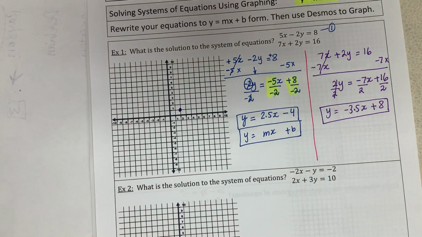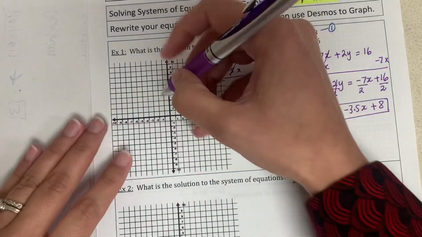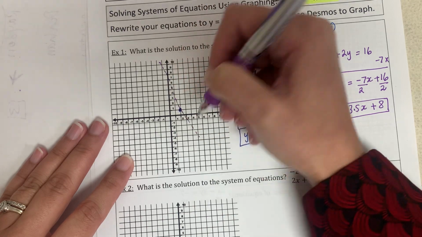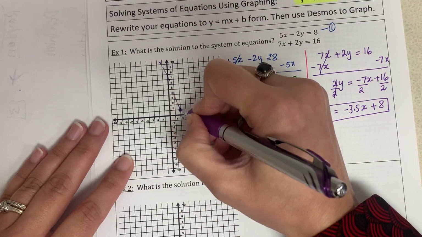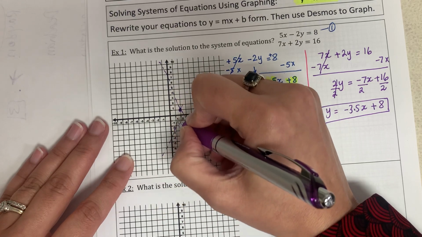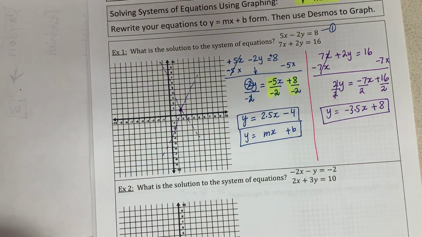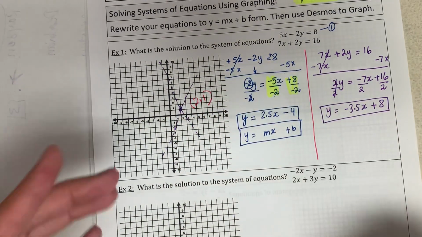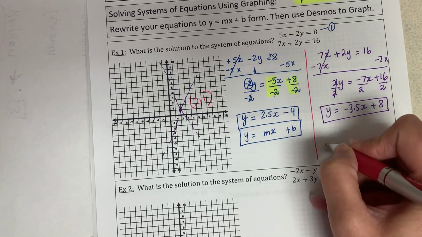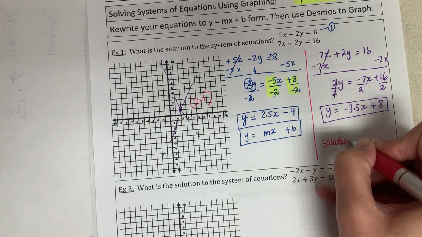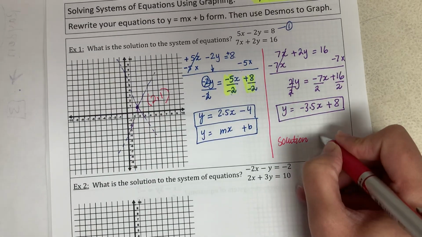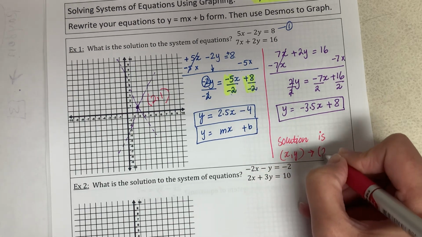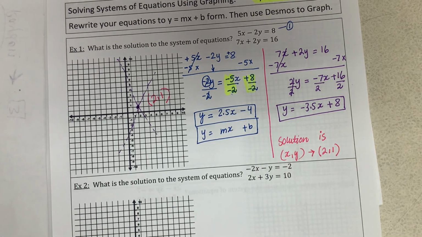So first line is going down, and the second line is somewhere here. All I need is this answer, which is 2,1. So what is the solution? I'm going to write over here. Solution is 2,1. There you go.